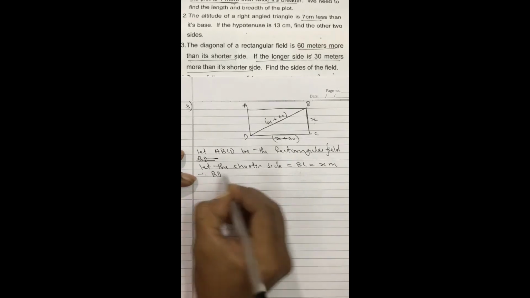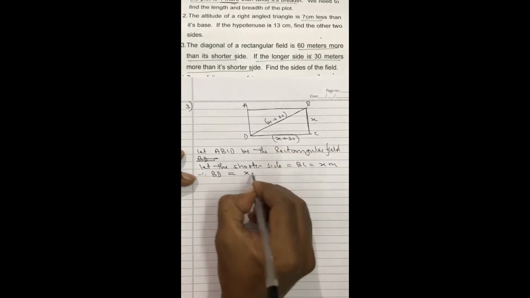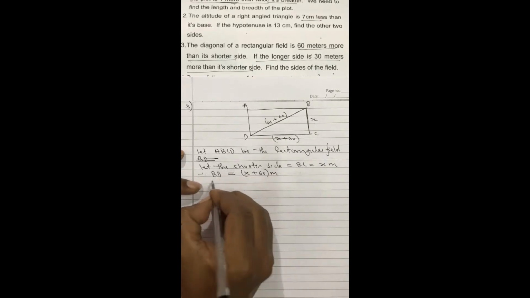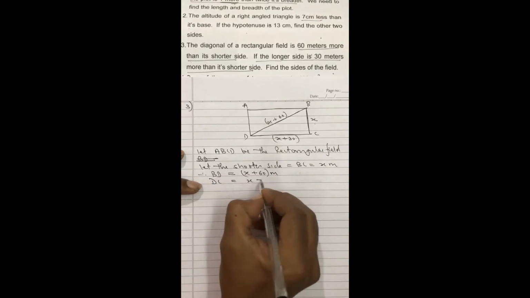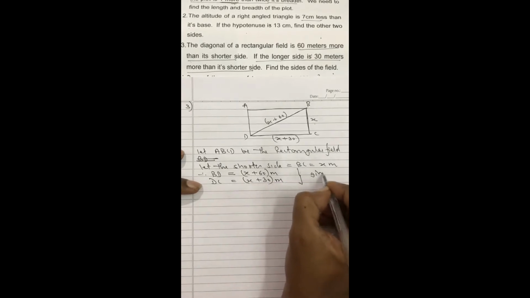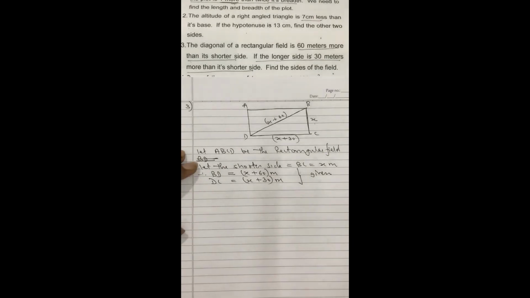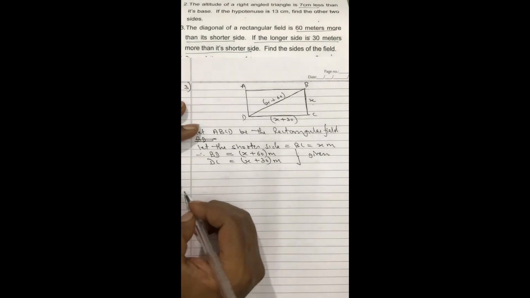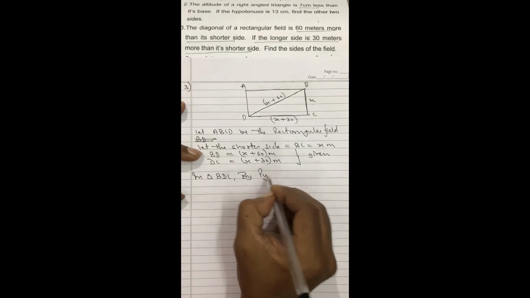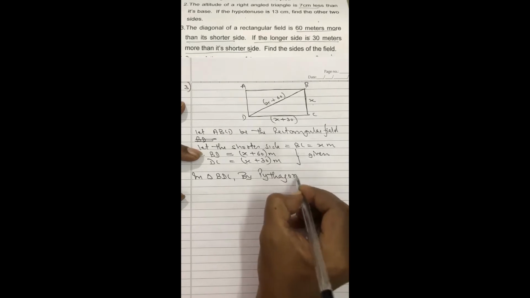Therefore, BD is equal to x plus 60 because it is 60 meters more than the shorter side, and DC is equal to x plus 30 since it is 30 meter more than the shorter side. Now in triangle, because we need to write by Pythagoras and all, that is the reason a diagram will be needed.